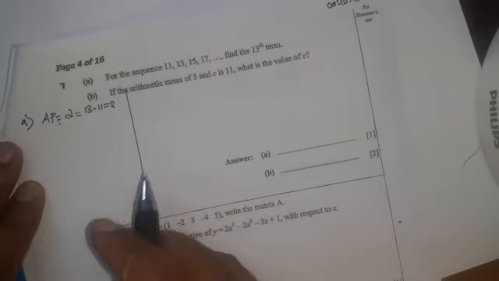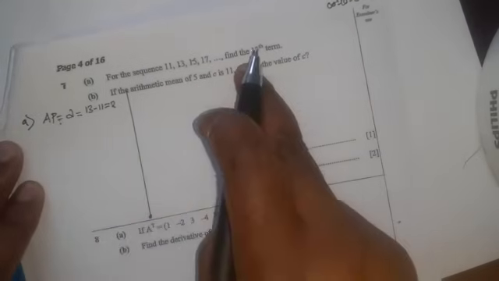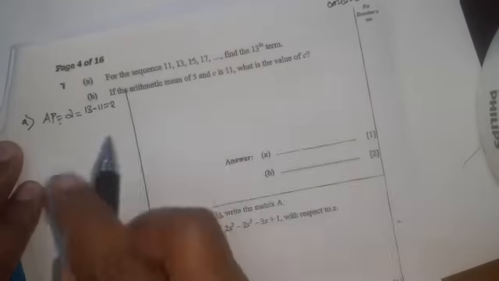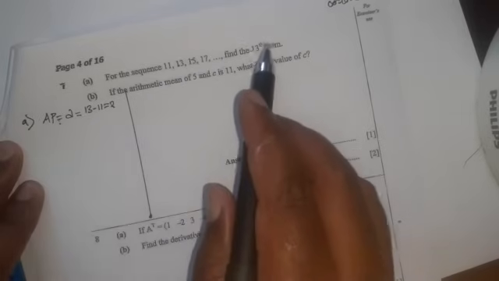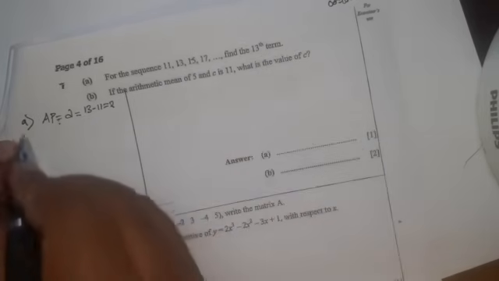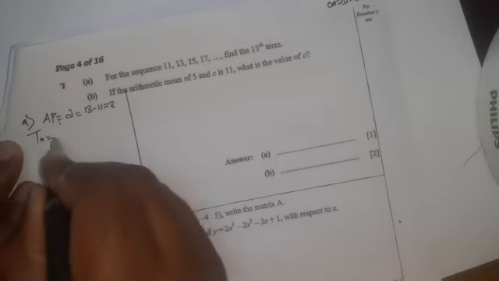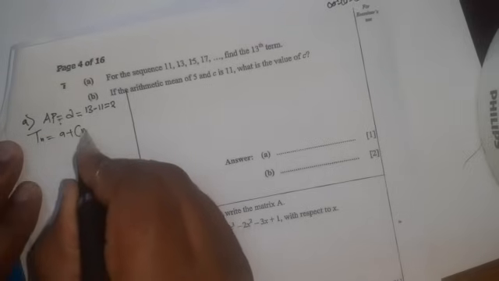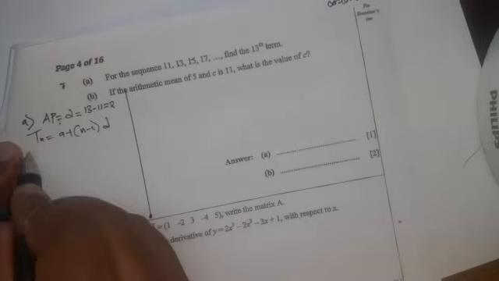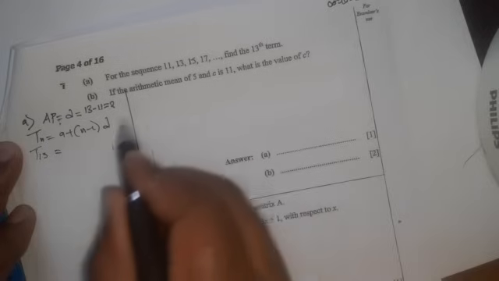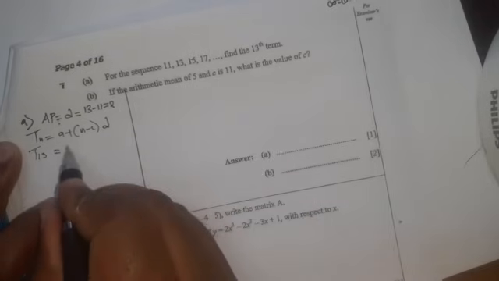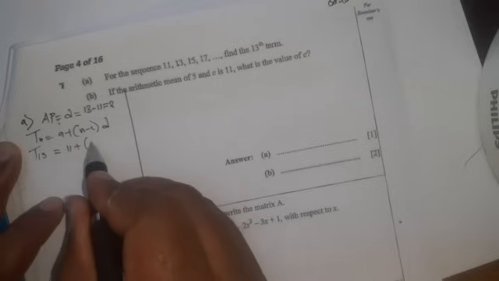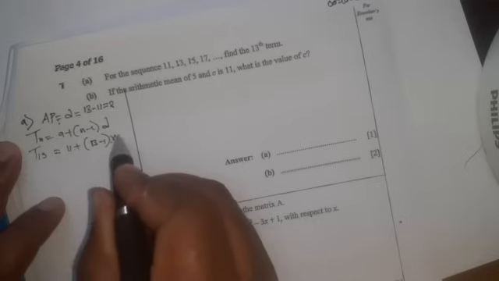After now realizing that it is an AP, you look at the question. Find the 13th term. So here I've got 1, 2, 3, 4. If we were to continue like that, what is the value of the 13th term? So we are going to say Tn is a plus n minus 1 d. So T13 is equal to, what is our first term? 11. So we have 11 plus, what is our n? Our n is 13 minus 1 times 2.